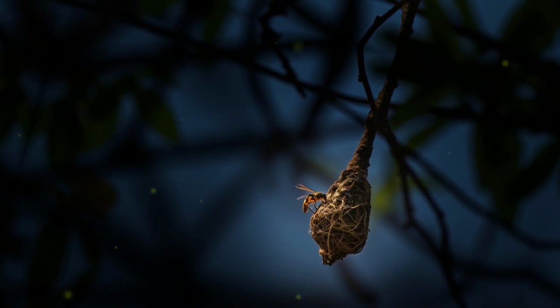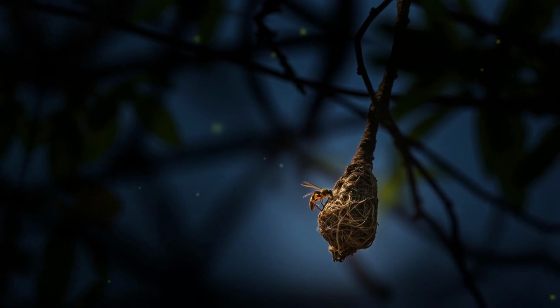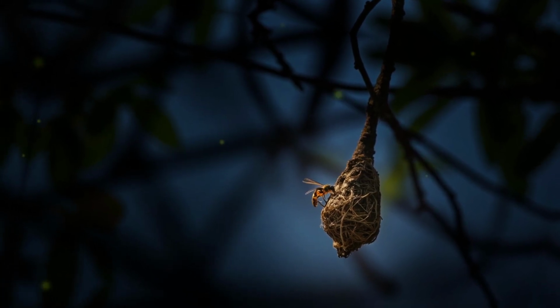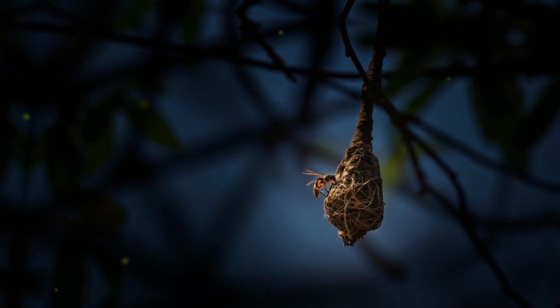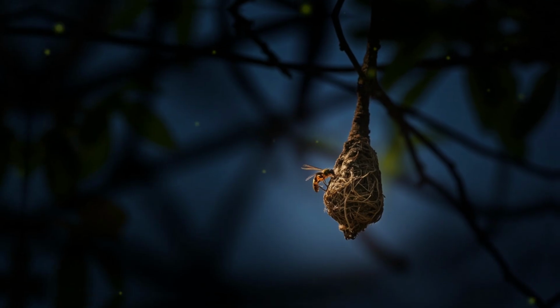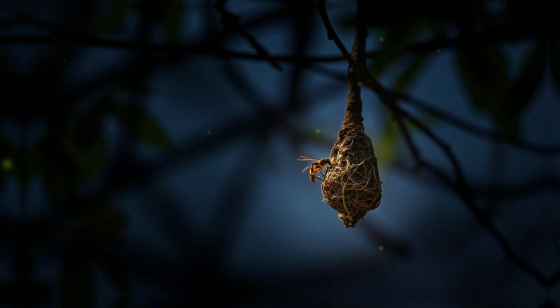The defense compounds that plants produce to deter herbivores include an enormous diversity of molecules, from alkaloids that interfere with nervous system function, to tannins that bind proteins and reduce digestibility, to compounds that mimic insect hormones and disrupt development.